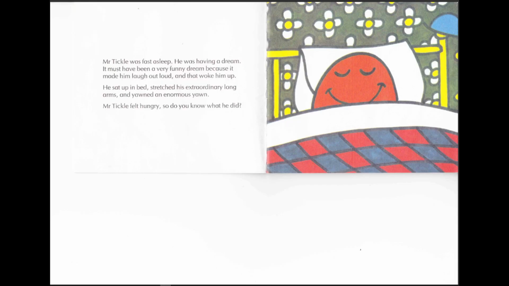Mr. Tickle was fast asleep. He was having a dream. It must have been a very funny dream because it made him laugh out loud, and that woke him up. He sat up in bed, stretched his extraordinary long arms, and yawned an enormous yawn. Mr. Tickle felt hungry, so do you know what he did?